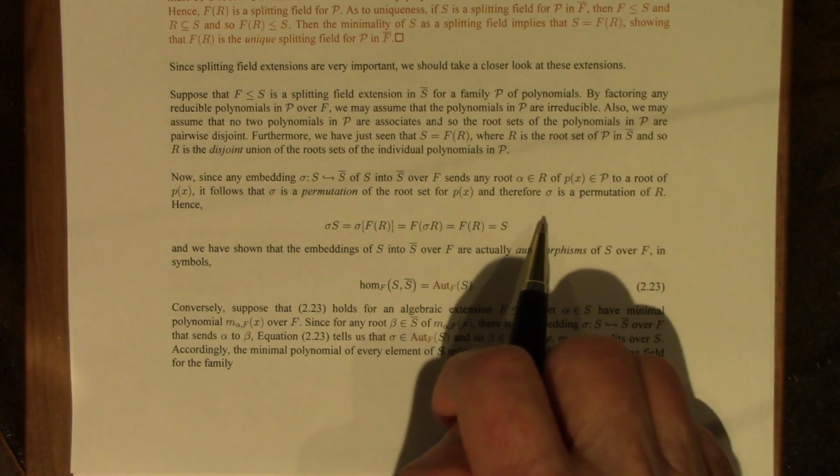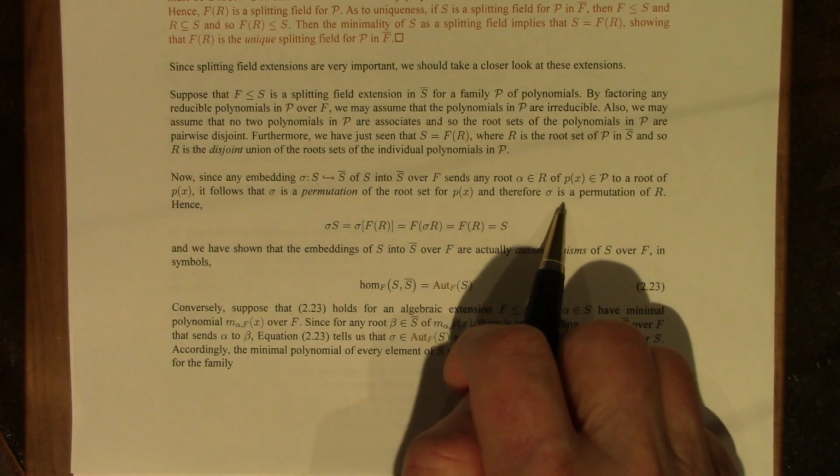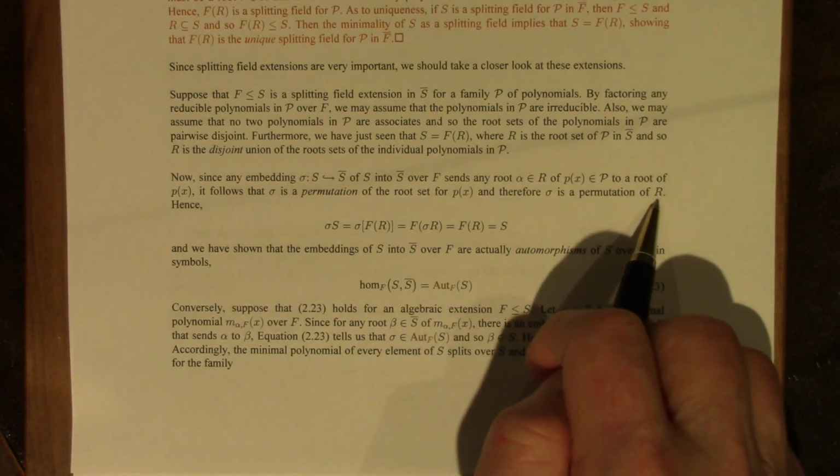Well, it's a permutation of each root set, therefore it's a permutation of the disjoint union that makes up the root set for the entire family.